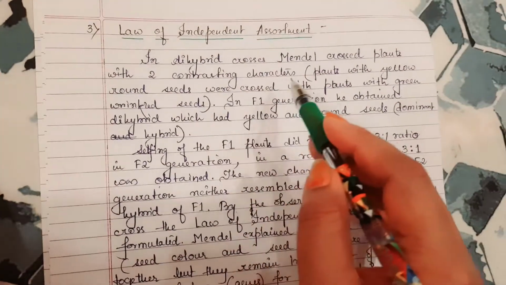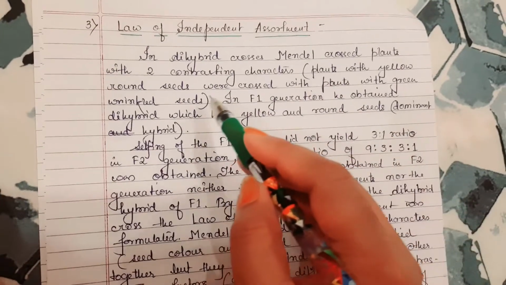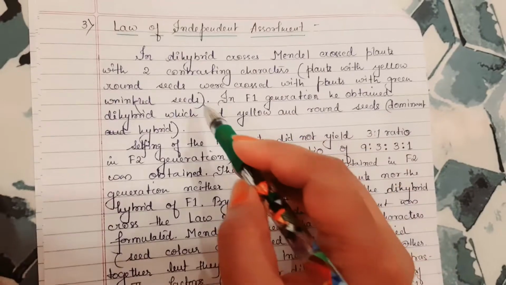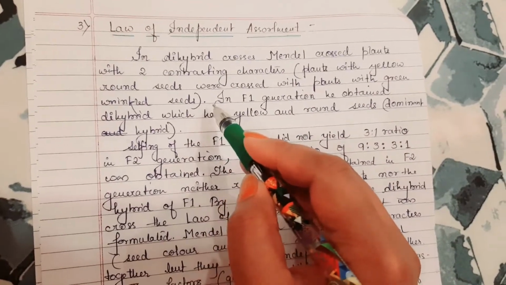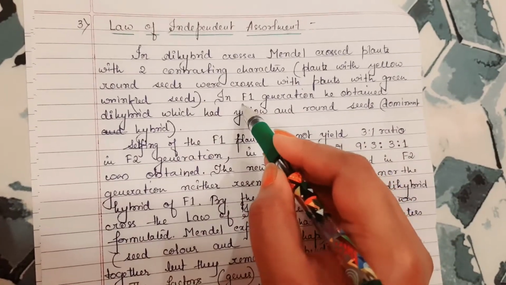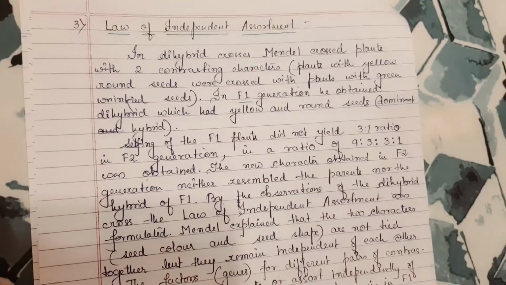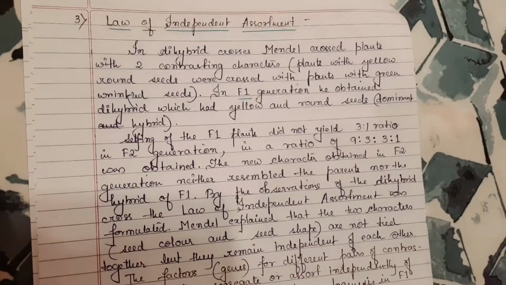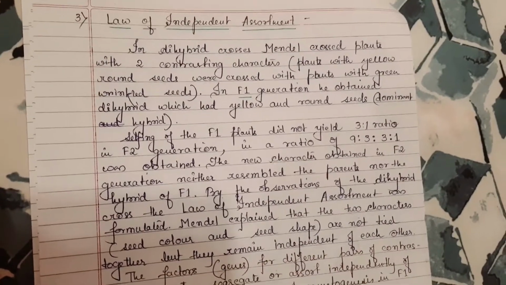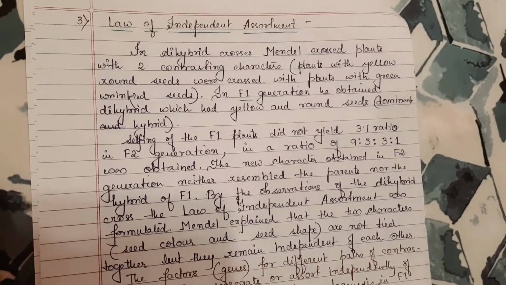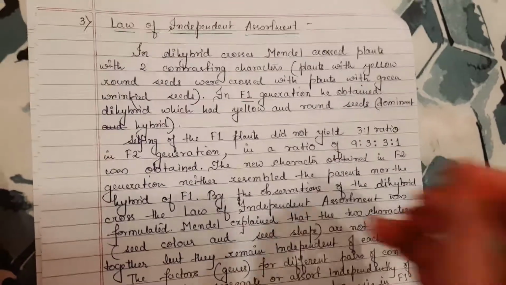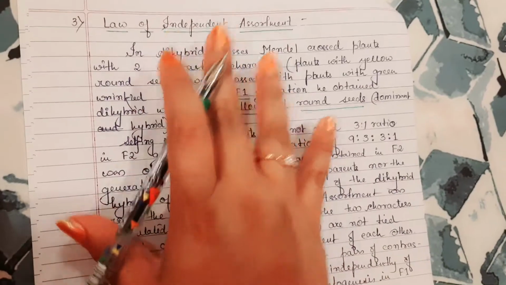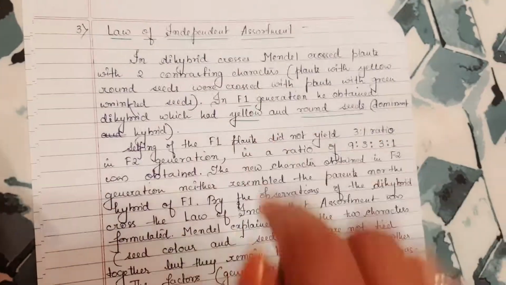So, 2 contrasting characters: plants with yellow round seeds were crossed with plants with green wrinkled seeds. In F1 generation, he obtained dihybrids which had yellow and round seeds. That means dominant characters, yellow and round seeds.